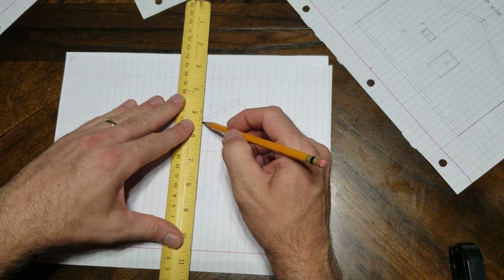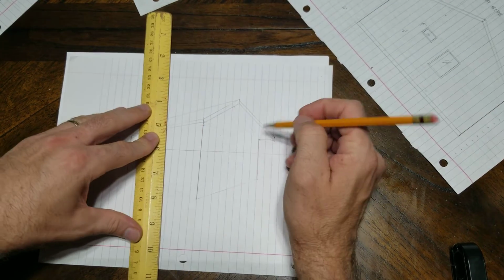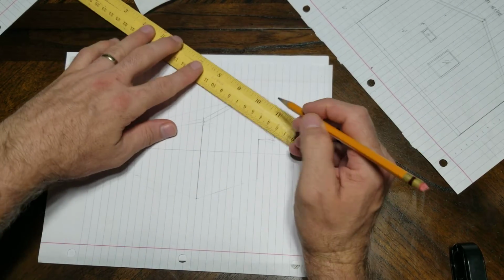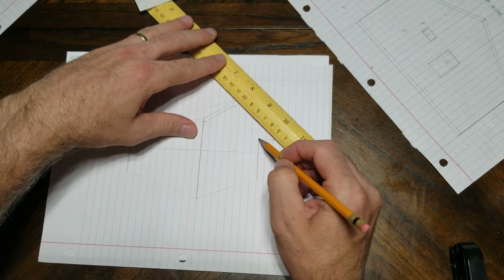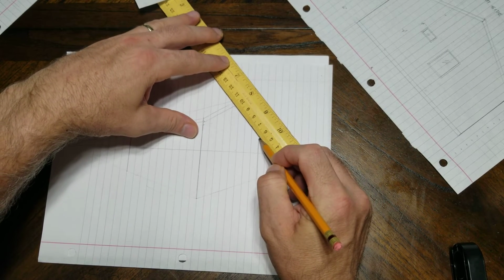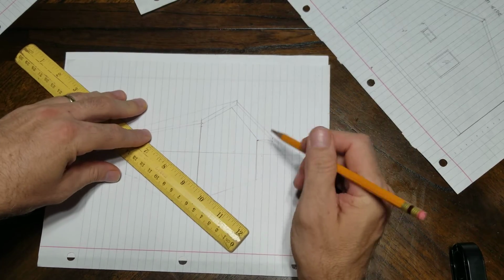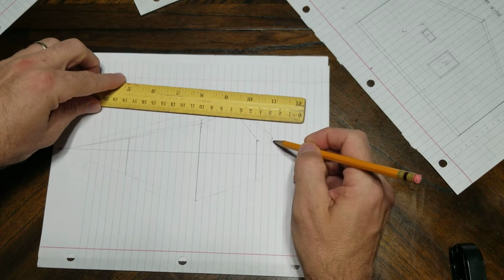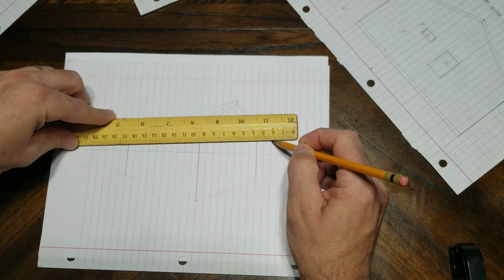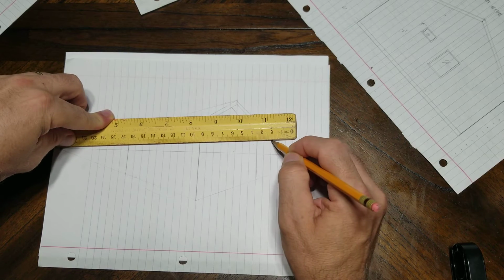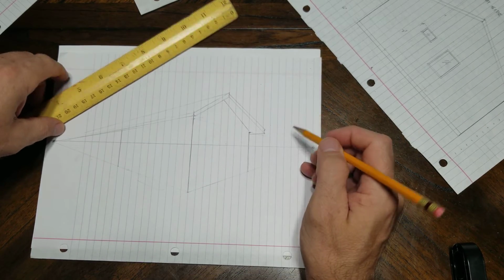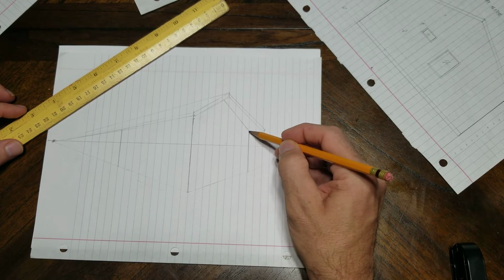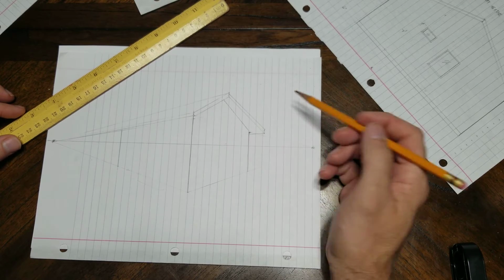This line's going to extend up until it touches my roof. And this line is going to, I don't know why I erased that. That shouldn't have been erased. Okay, so that goes back behind this wall, so it doesn't line up with the corner. It goes underneath the corner.